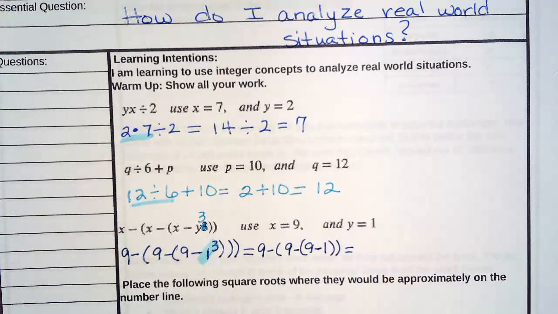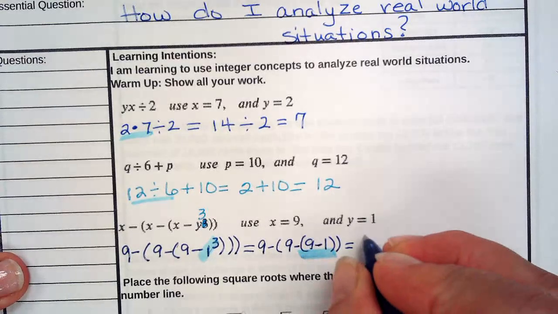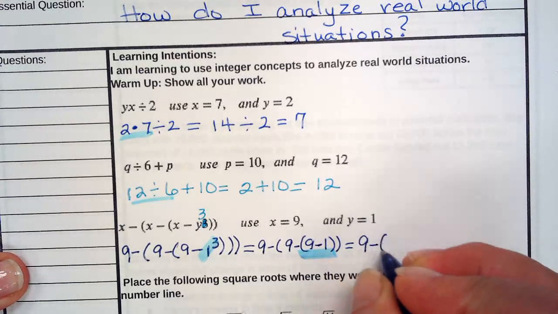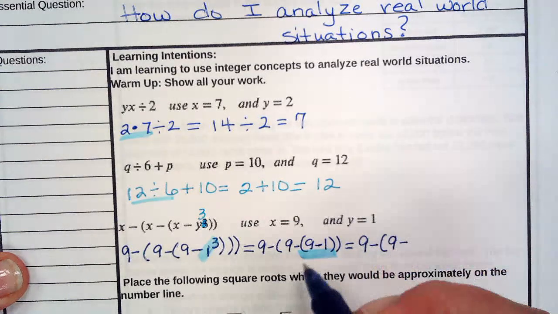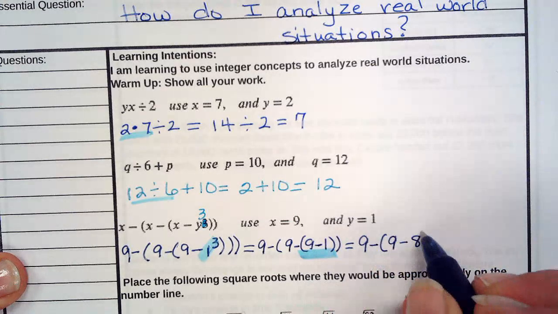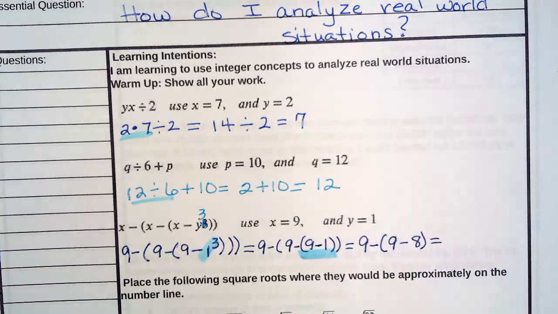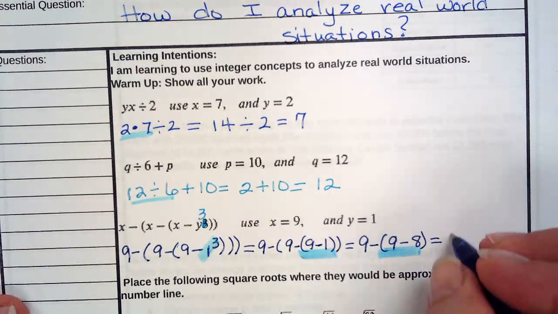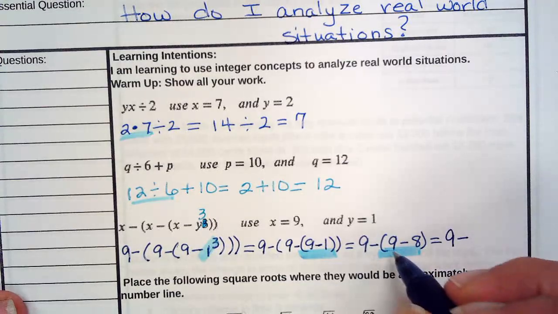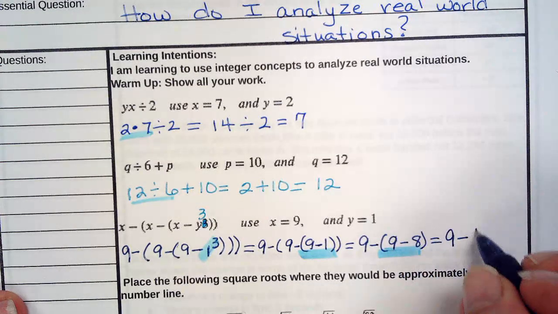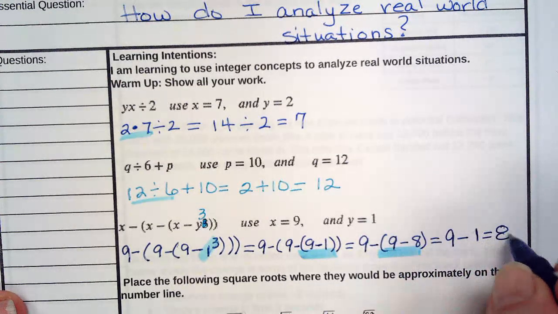Go to our parentheses. We do what's in parentheses first. 9 minus, and in parentheses, 9 minus 1 is 8. One more set of parentheses. 9 minus 8 is 1. That leaves me with 8.